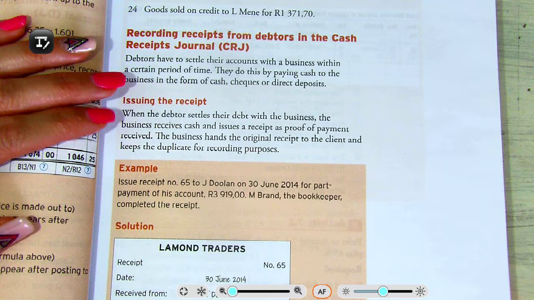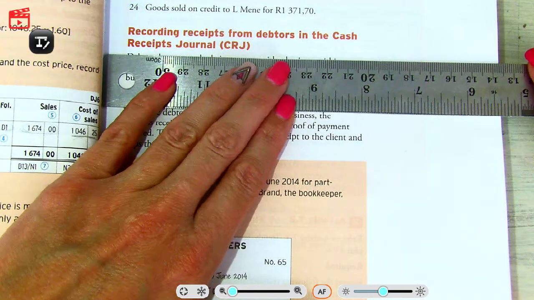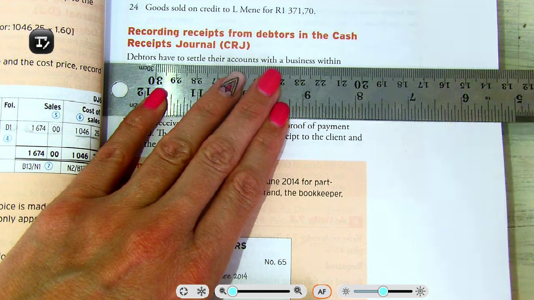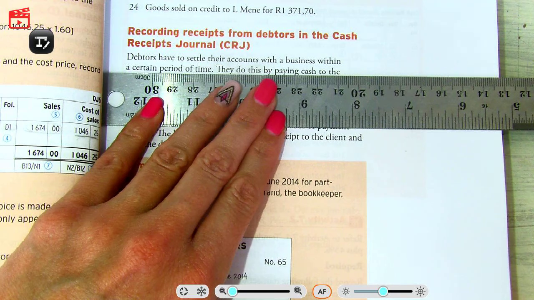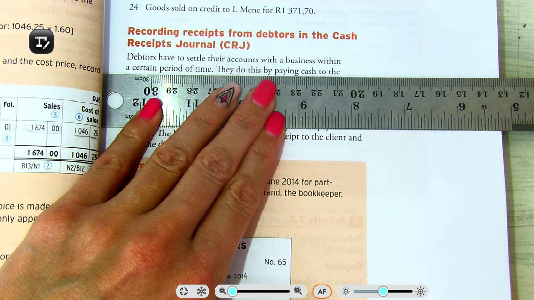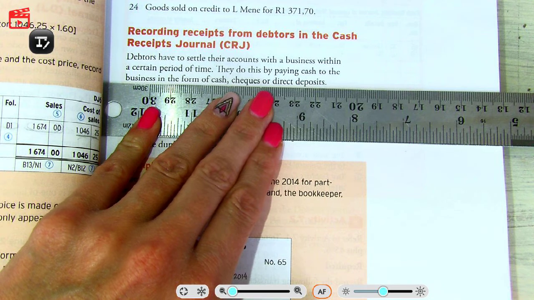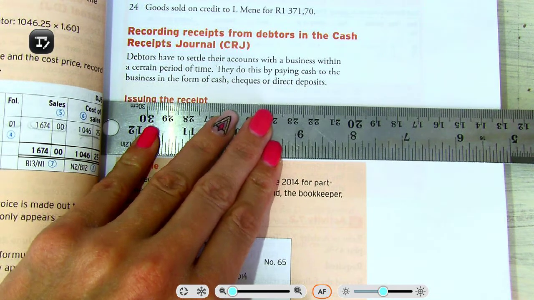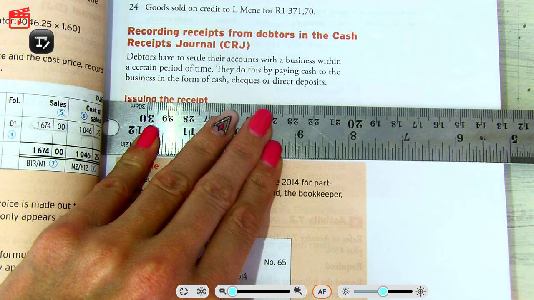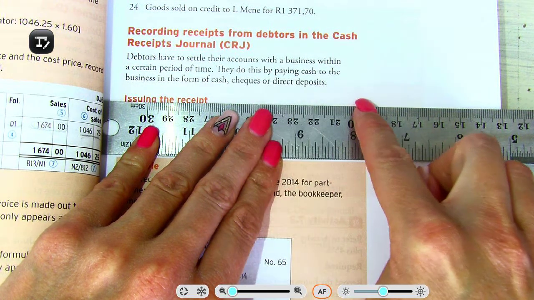Recording receipts from debtors in the cash receipts journal. So debtors have to settle their accounts with a business within a certain period of time. They do this by paying cash to the business in the form of cash, checks, or direct deposits. So that means the business is receiving cash, a check, or a direct deposit.